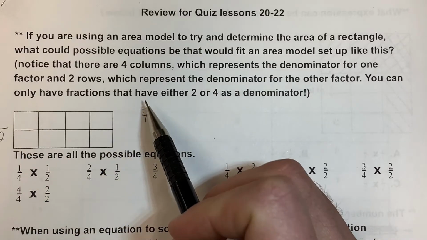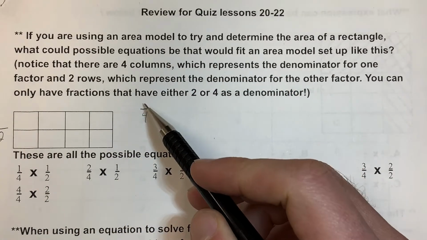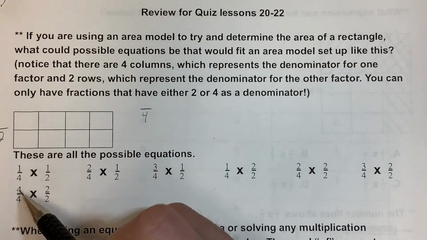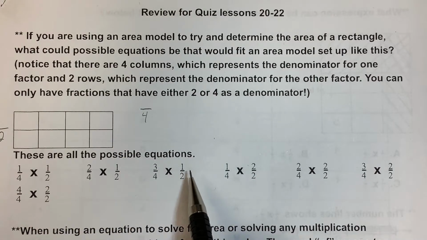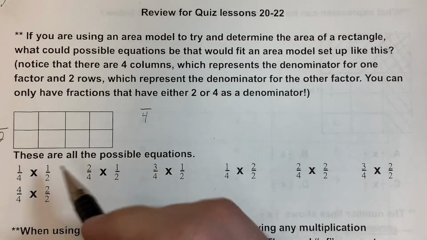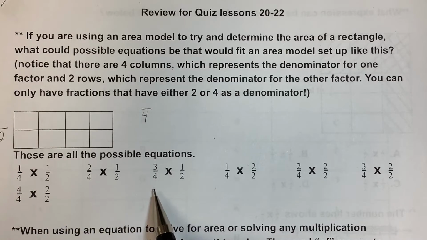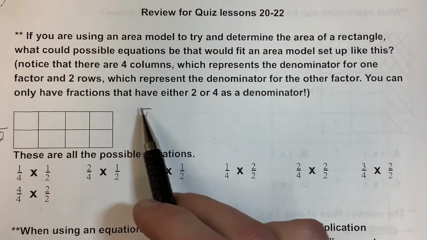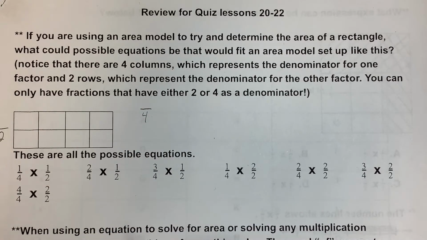So we could have 4/4, but we could not have anything bigger. So you notice for all possible equations, we have 1/4, 2/4, 3/4, and 4/4, but nothing bigger than the denominator. So we could have 1/4 and 1/2, 2/4 and 1/2, 3/4 and 1/2, and then we start over with 2/2, our 1 whole, 1/4, 2/4, 3/4, and 4/4.